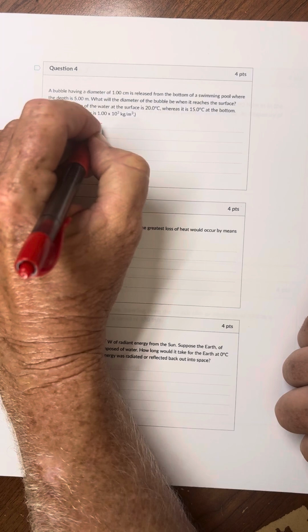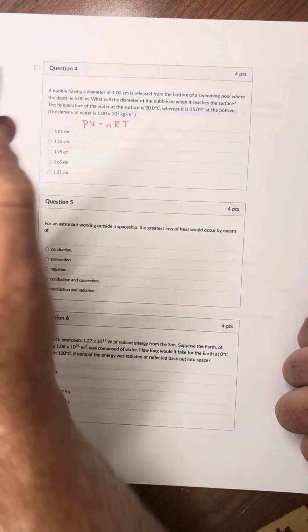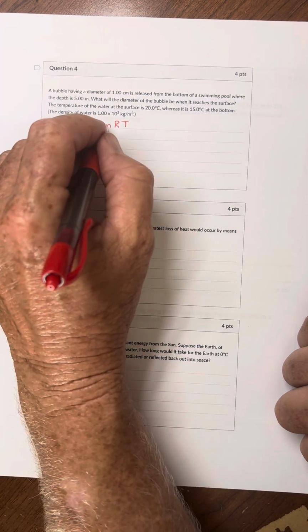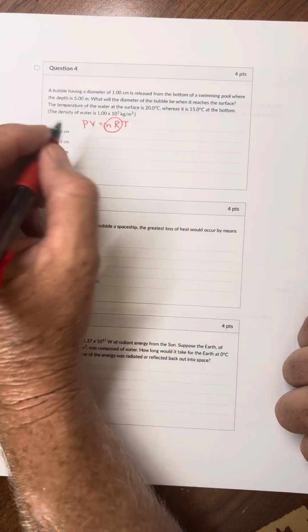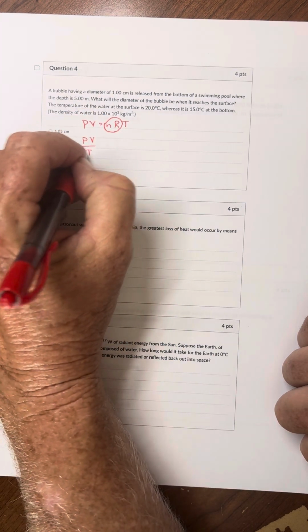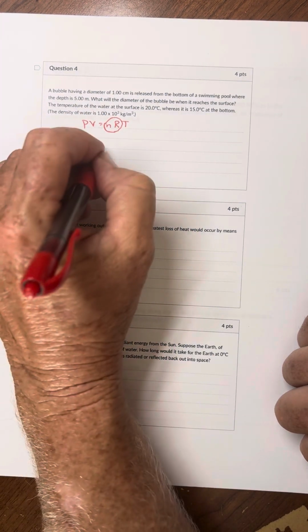And so one of the things we're working on a lot here is this PV equals nRT. And the bubble then is going to change its pressure and its volume and its temperature.